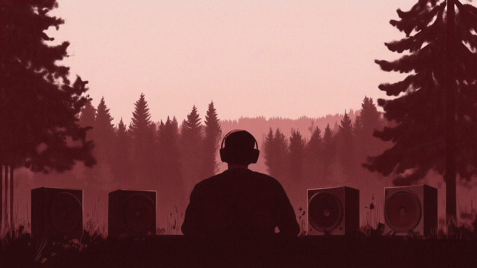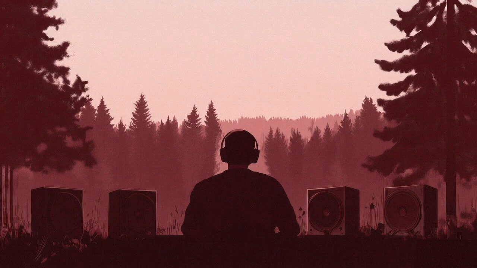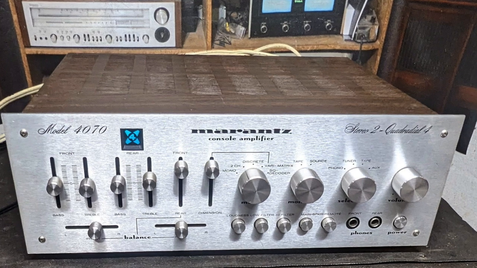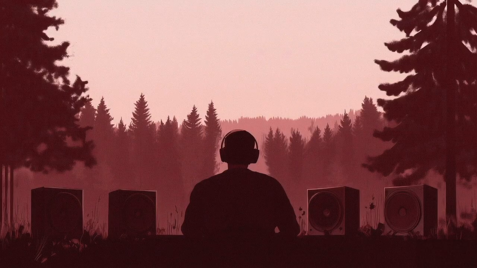So of course we're going to go back to the 70s with quadraphonic sound, which, as you know, is one of my favorite topics. Now, in the 70s, they actually made special headphones they called quadraphones. And literally the way these worked is that the old 4-channel receivers, like at my house in New York, I have an old Marantz 4070 amp.